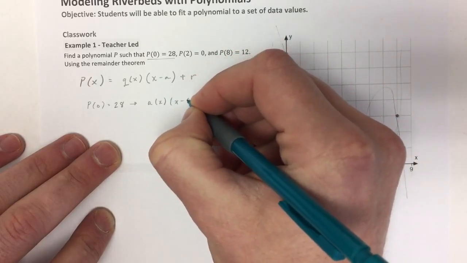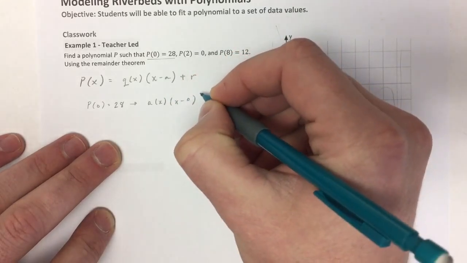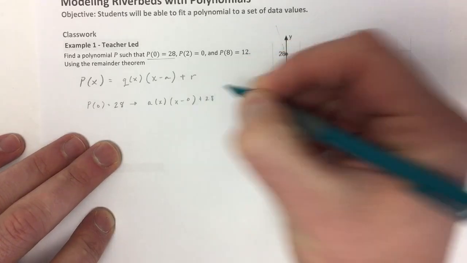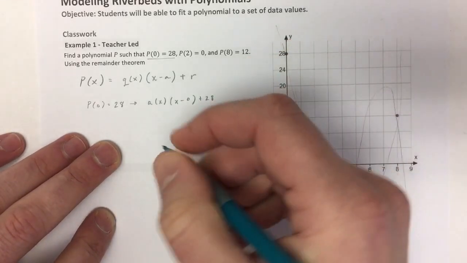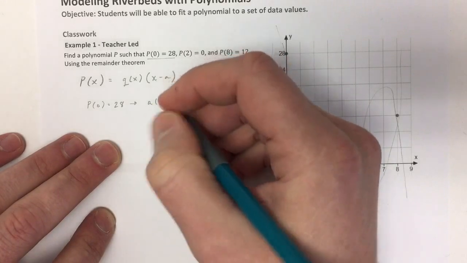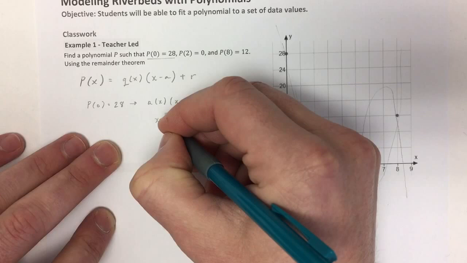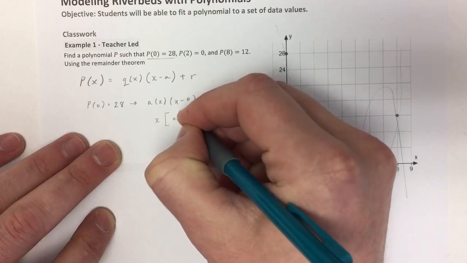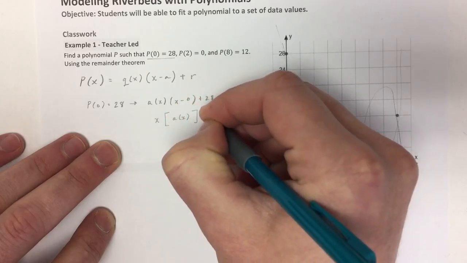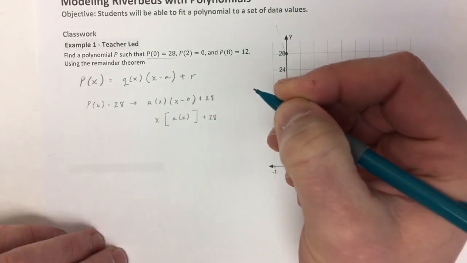where x minus 0 plus 28 occurs. And so what I get is a function x times this quotient function plus 28.